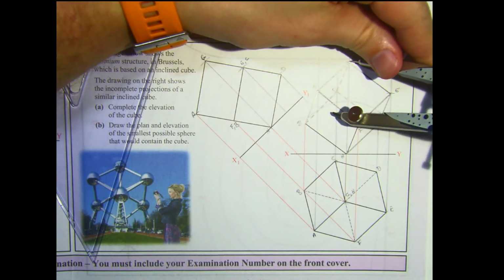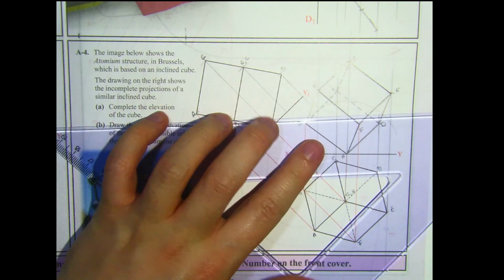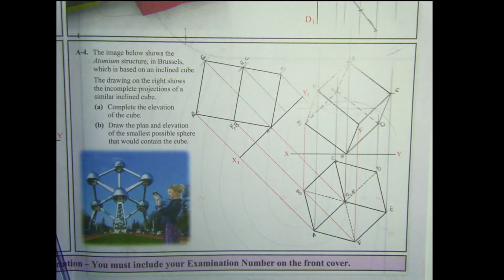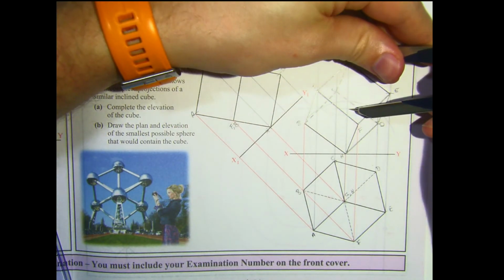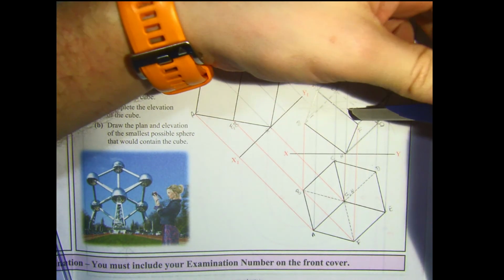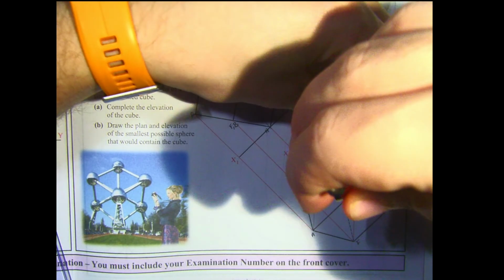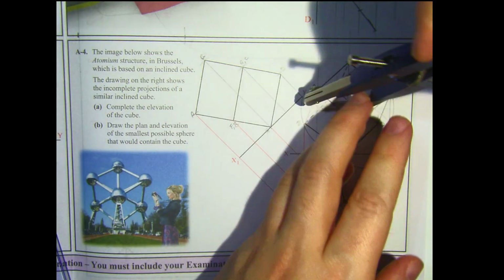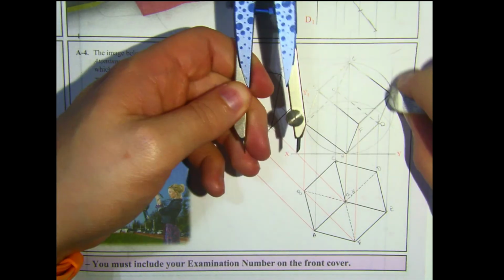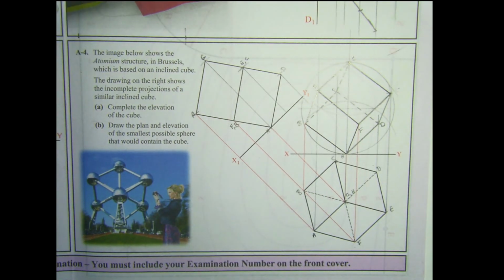So if I bisect this line, close the other compass. So swing an arc here, same from the top, swing an arc here. This is the midpoint, it's halfway between G and H. So I can put this here and here. And then this is the largest possible sphere. So get my hands out of the way. That fits, that will contain the cube.